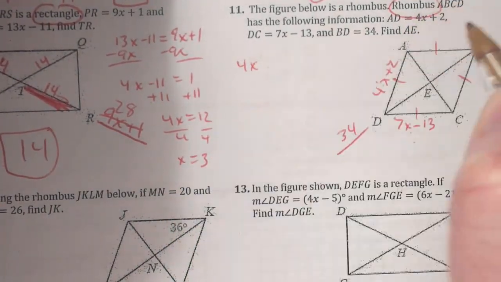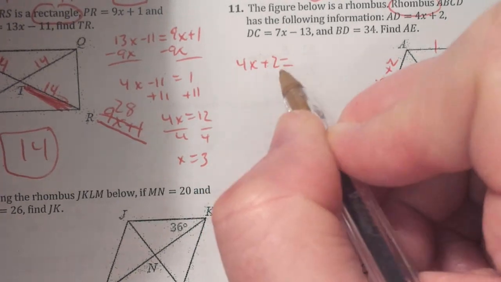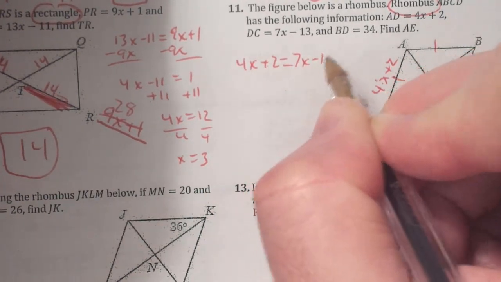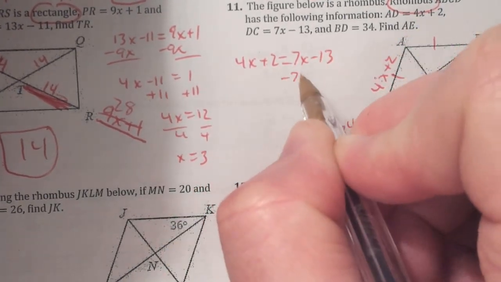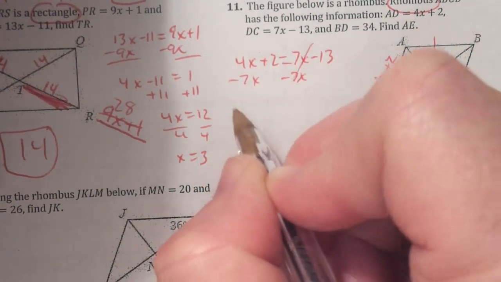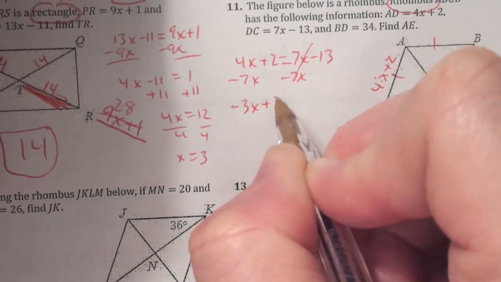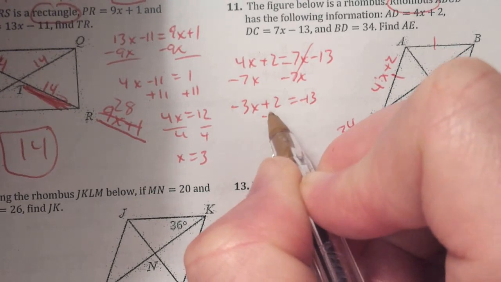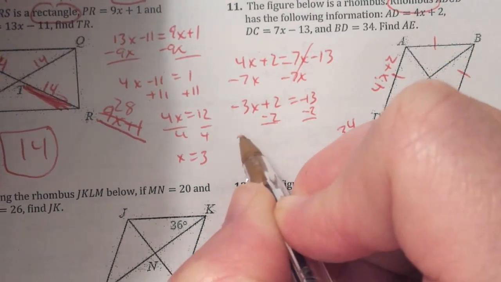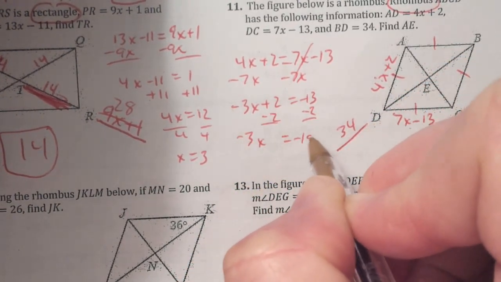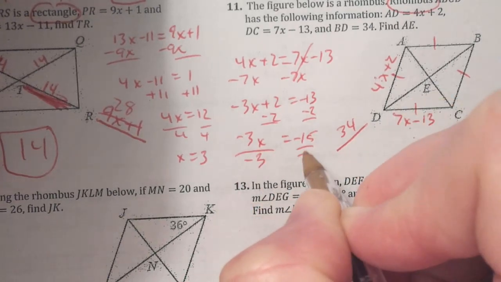So 4x plus 2 is equal to 7x minus 13. Subtract 7x. We have negative 3x plus 2 is equal to negative 13. Subtract 2. Negative 3x is equal to negative 15. Divide by negative 3.